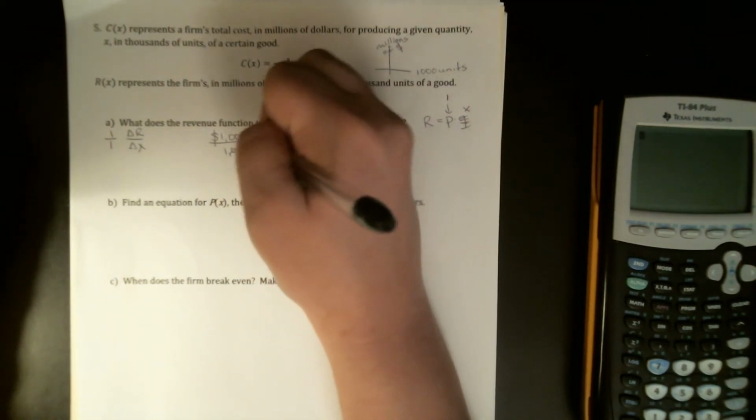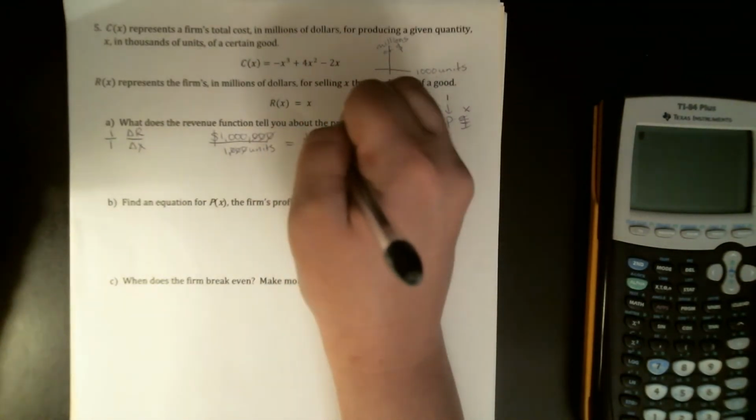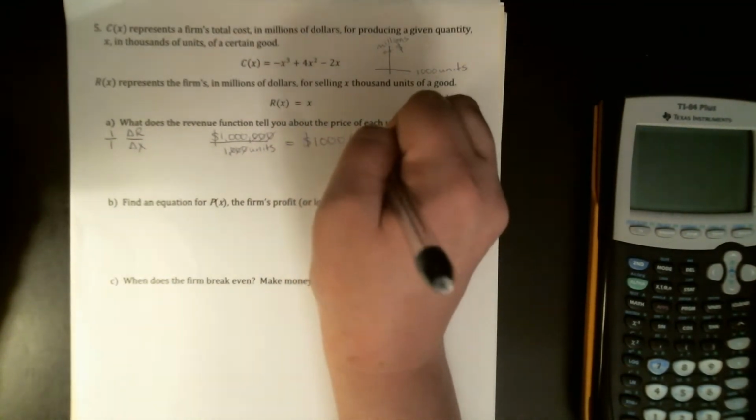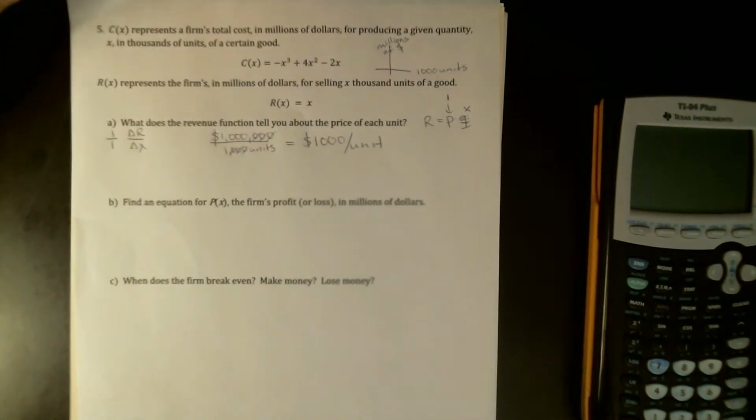And we get to cross out some zeros, and what we end up with is they're charging $1,000 per unit. Okay, so an interesting slope. Again, not that the number is that exciting, it's just 1, but the units make that kind of an interesting one. Okay, so we're supposed to find an equation for the firm's profit or loss in millions of dollars.